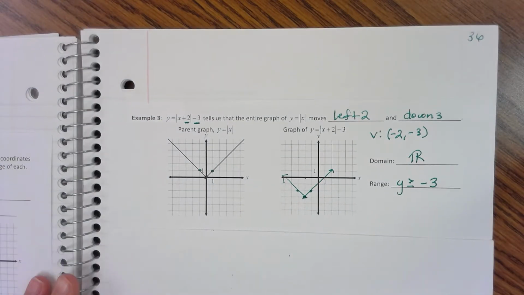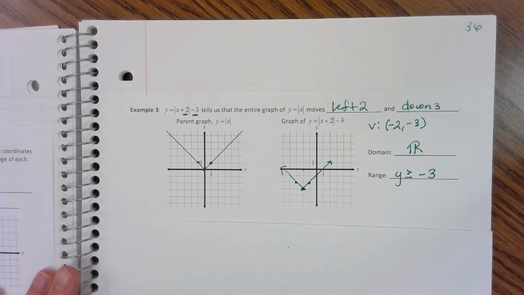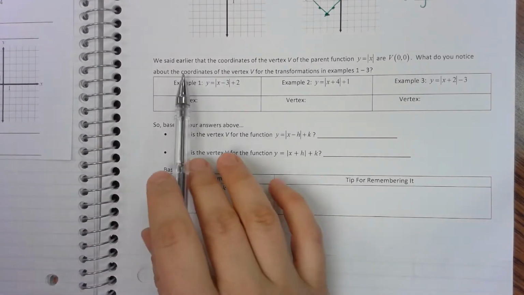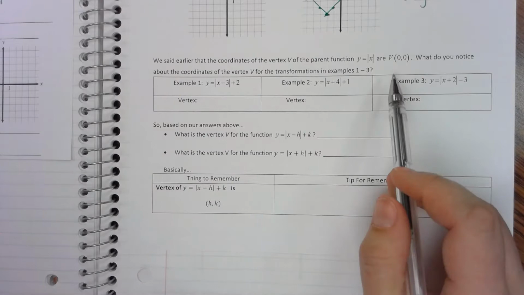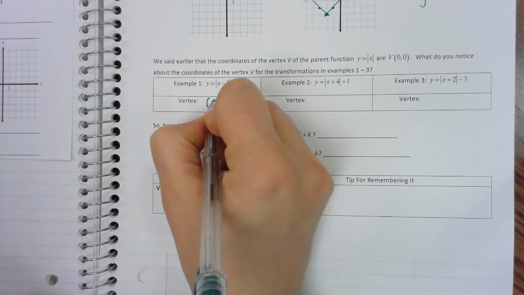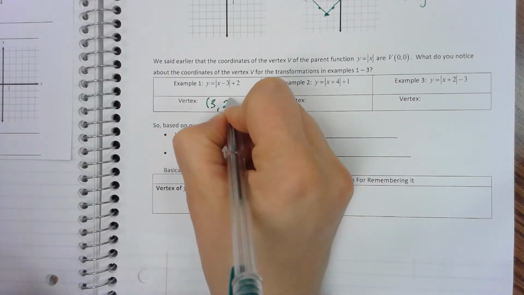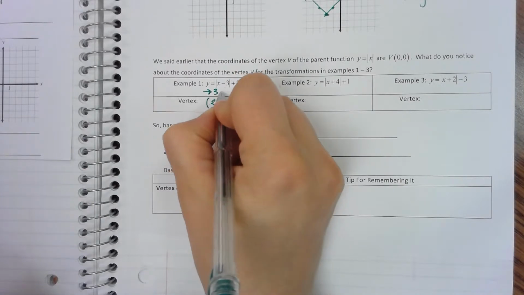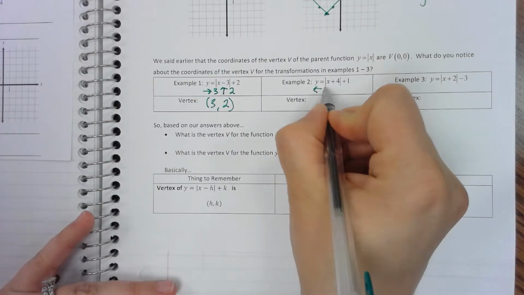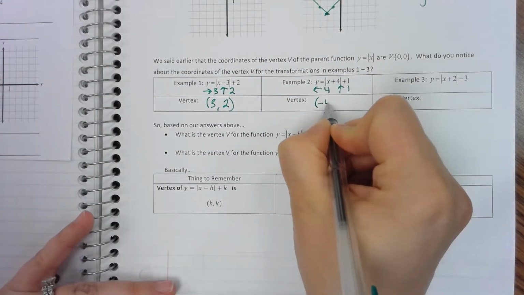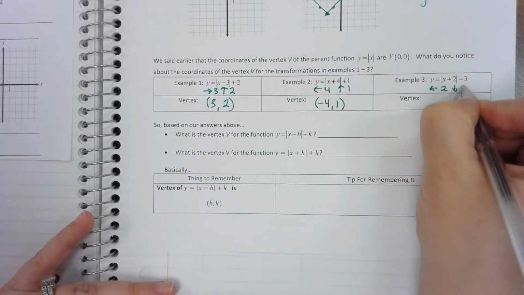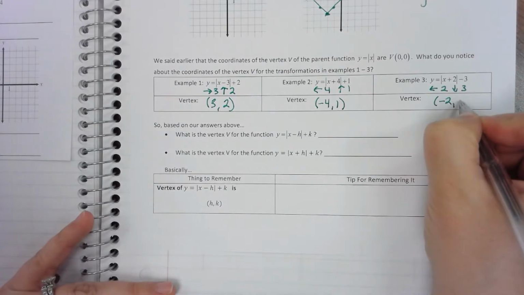Let's go ahead and summarize everything that we've done so far with horizontal and vertical shifts. Okay, so we said earlier that the coordinates of the vertex were (0, 0). So I had you write this in your example. If you go back, you can see that your vertexes move based upon what the changes are in your equations. So this one went left 4 and up 1, so my vertex is (-4, 1). Here I went left 2 and down 3, so my vertex was (-2, -3).